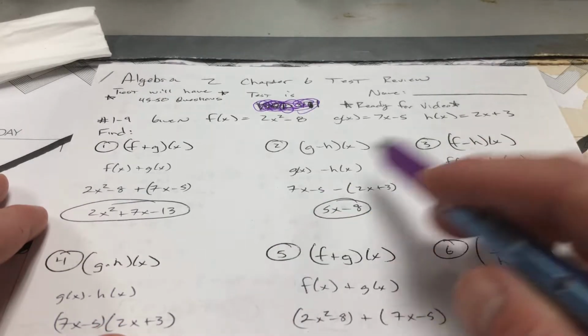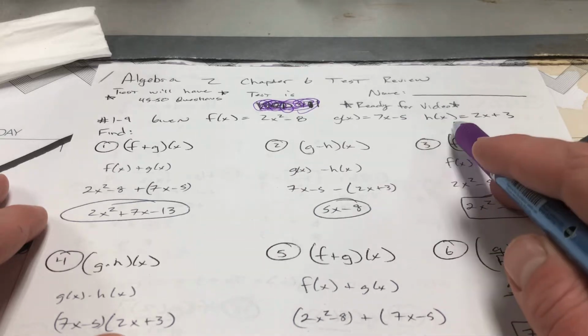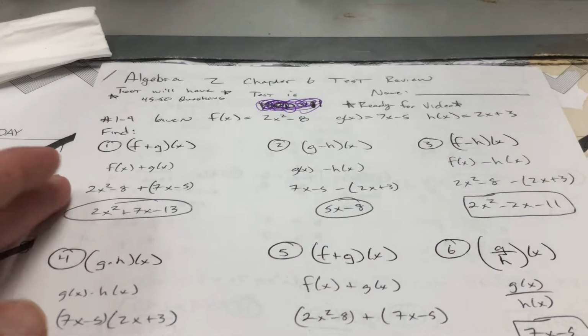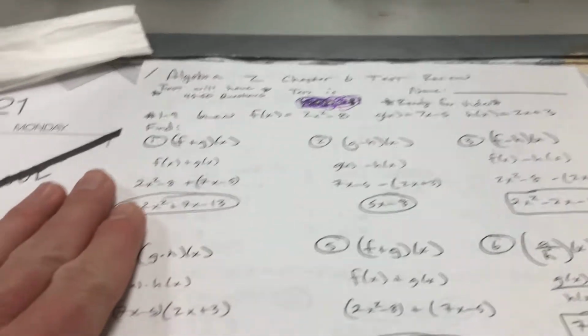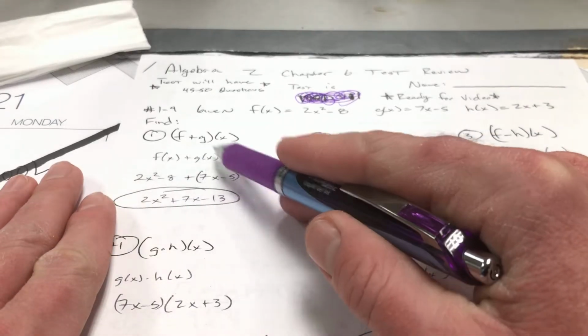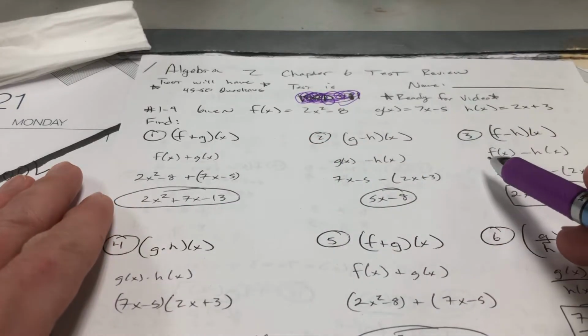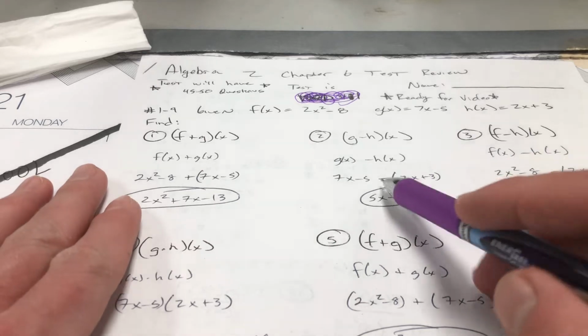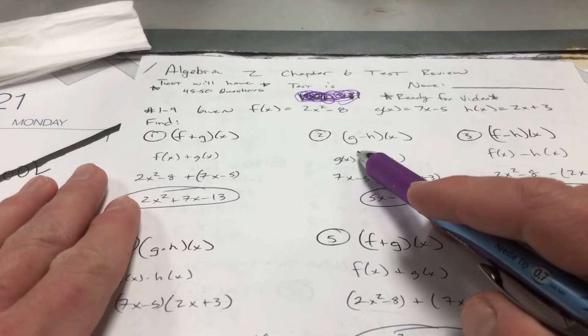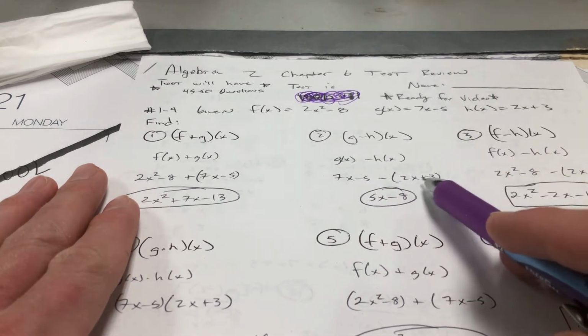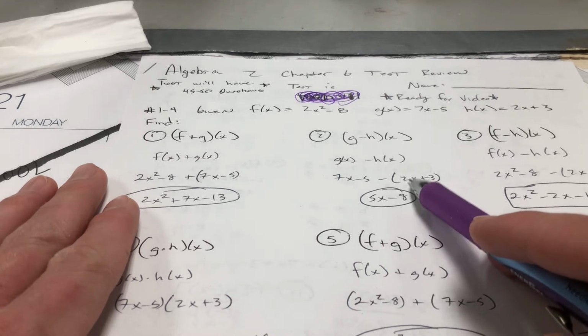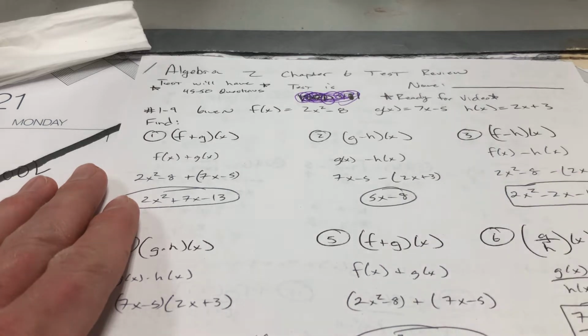All right, so given f of x, g of x, and h of x, there are so many questions in here. I'm just mostly going to show the work. You're going to do f of x plus g of x, add those two functions together. Again, pause it whenever you need to. Number 2, you're going to do g of x minus h of x. Make sure h of x is in parentheses. You are subtracting 2x, then subtracting 3.